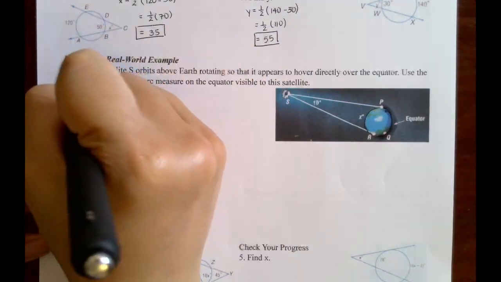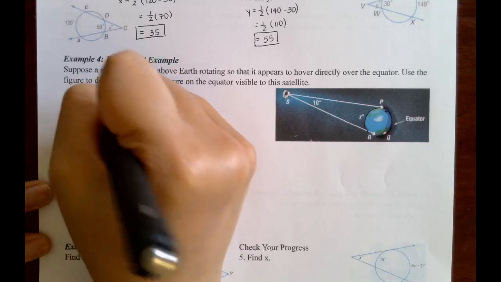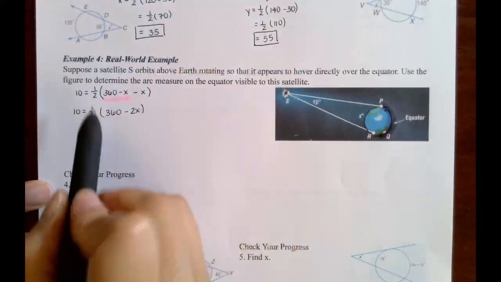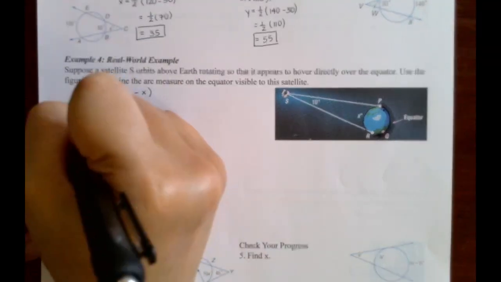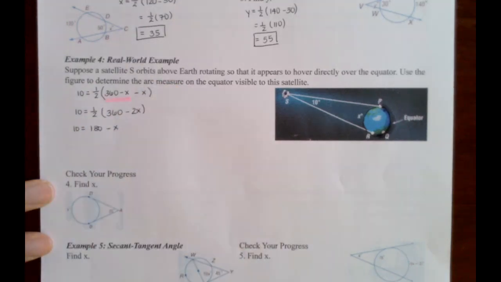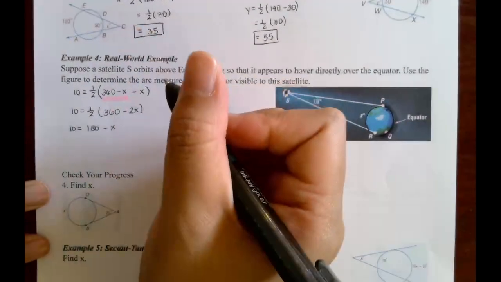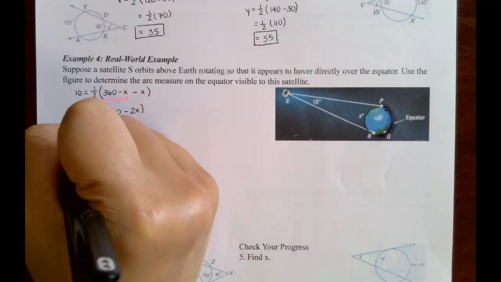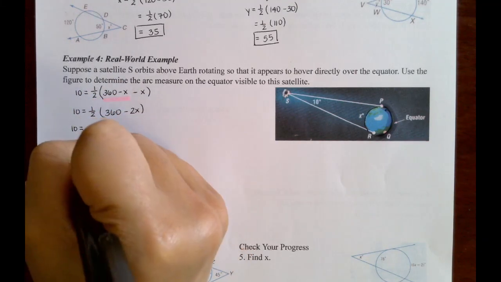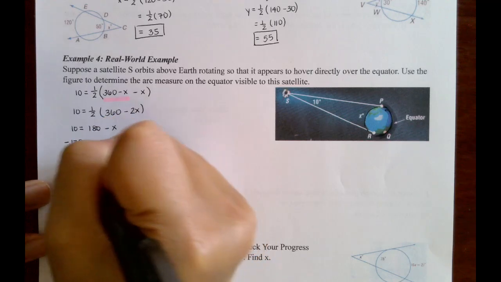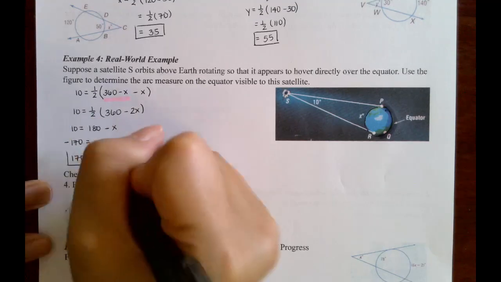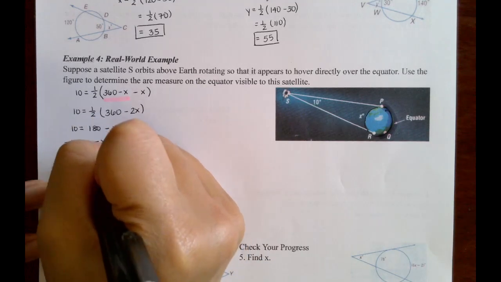So let's solve for it. This will be 360 minus 2x. Either you can times the 2 or you can distribute it. It's up to you. So 10 equals 180 minus x. Subtract 180 on both sides. This becomes negative 170 equals negative x. Multiply by negative 1 on both sides, or divide by negative 1 on both sides. x equals 170. So that means it's 170 degrees.